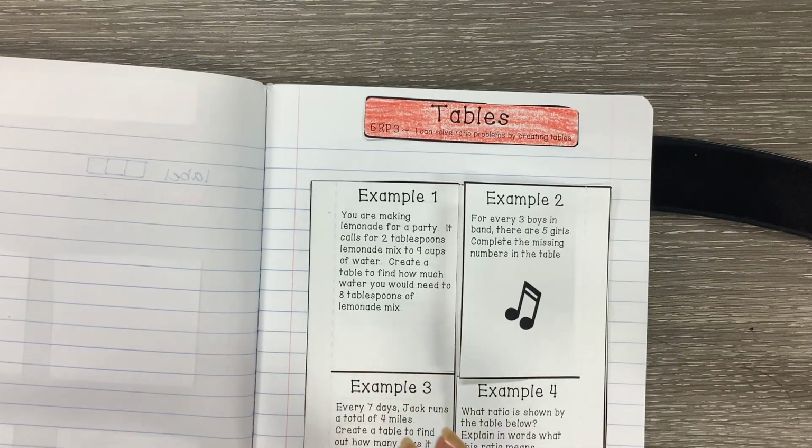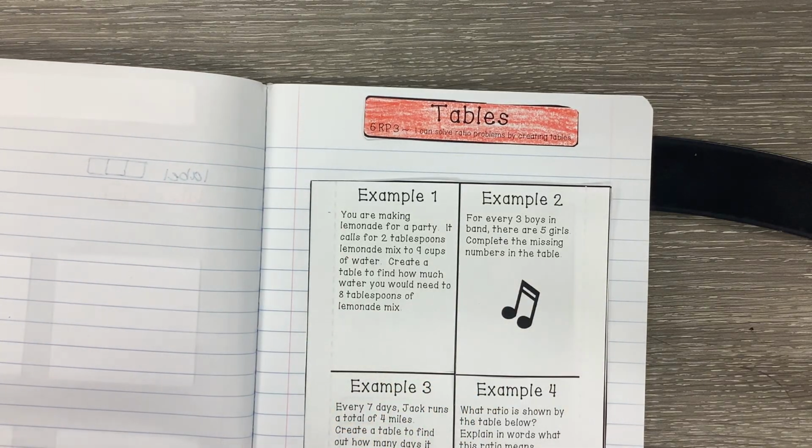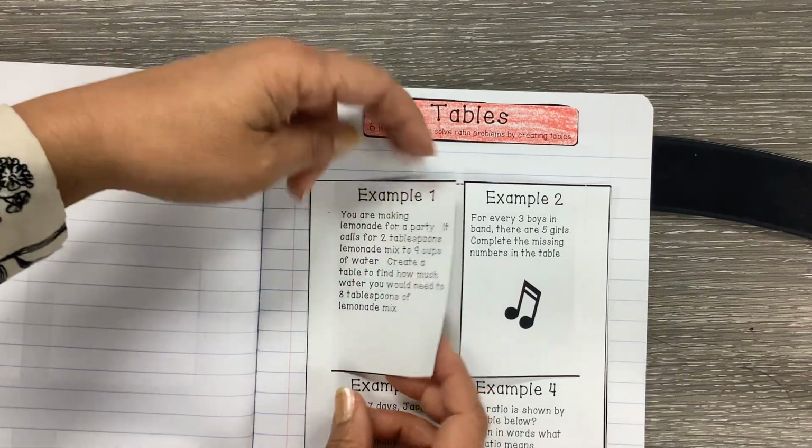Okay, so we're trying to create a table, and what's nice about a table is we don't have to go in order. Going in order helps us see the pattern, but we don't have to go in order. We can put our first ratio in and then kind of count and see where we're going to end up going. So we will just go right into this example.